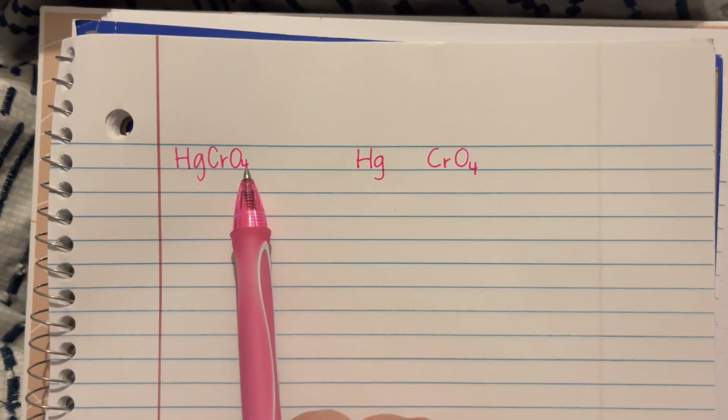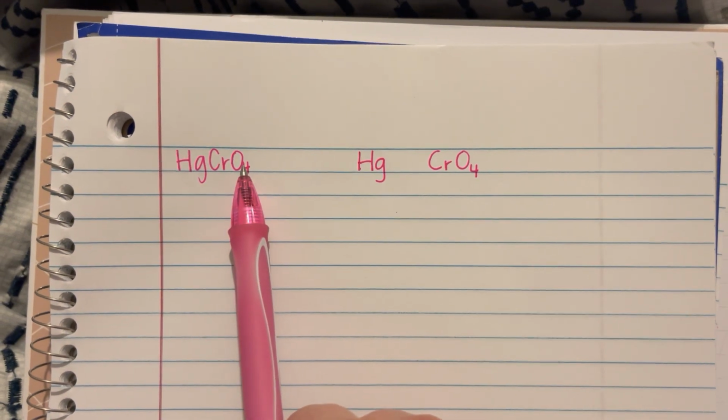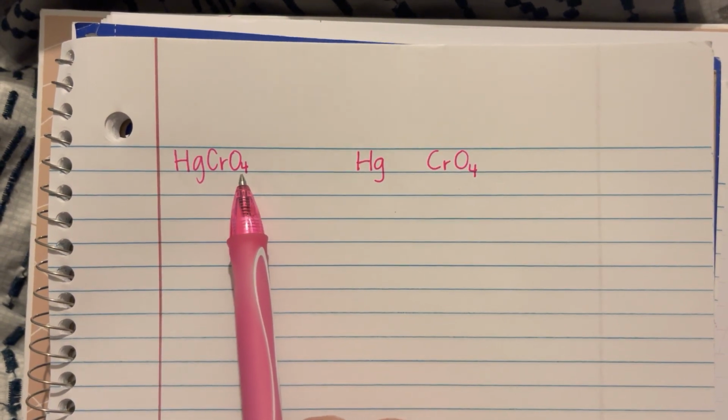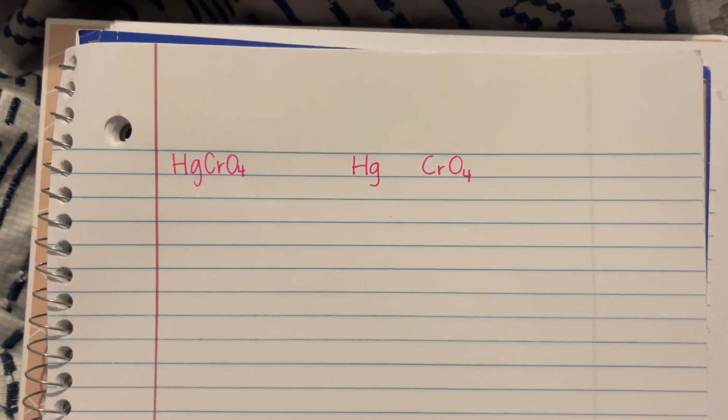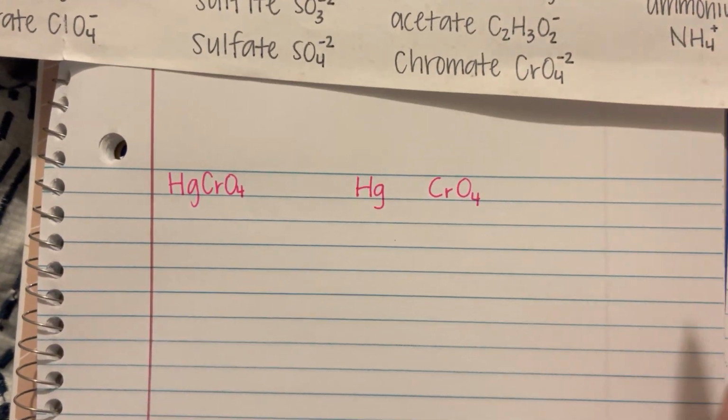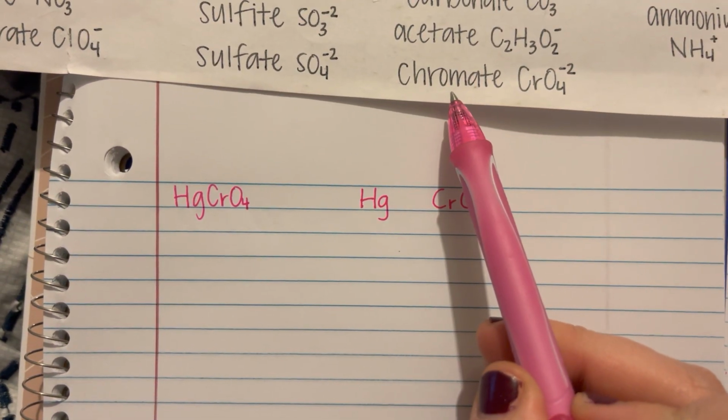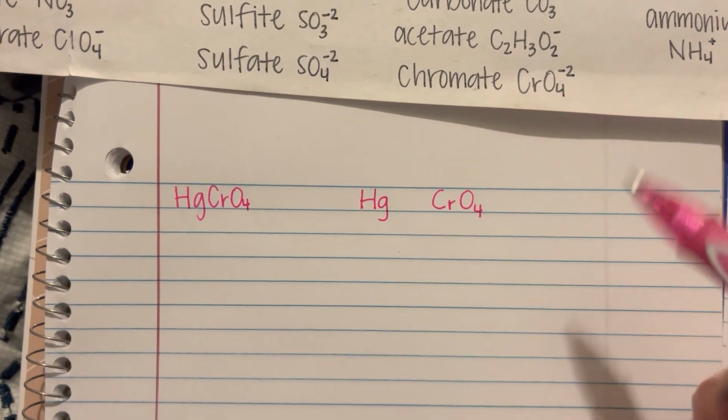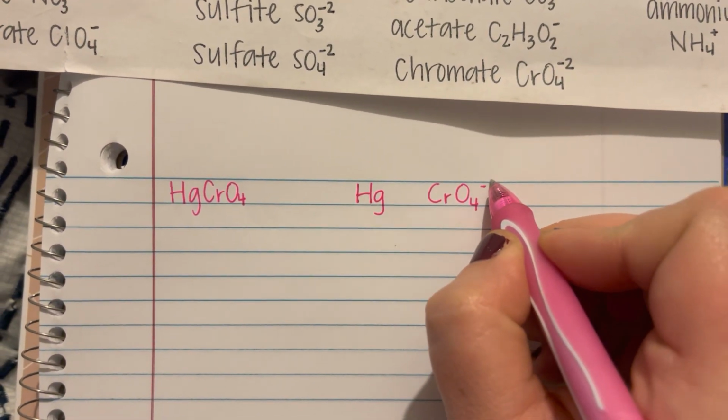If you have more than one thing left, that means that you have a polyatomic. So you need to make sure that you keep the subscripts of that polyatomic. The one that we have here is CrO4, which is chromate. Chromate has a -2 charge, so I can go ahead and write that here.